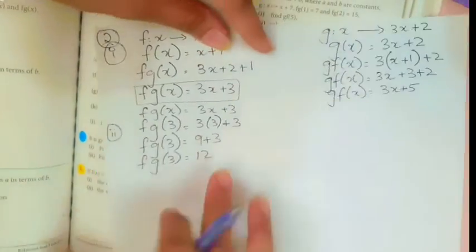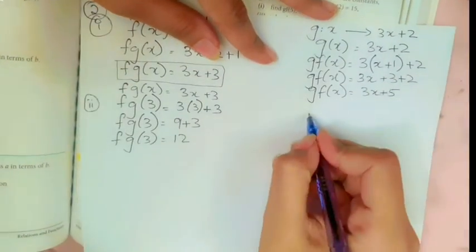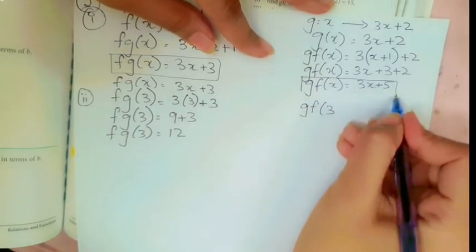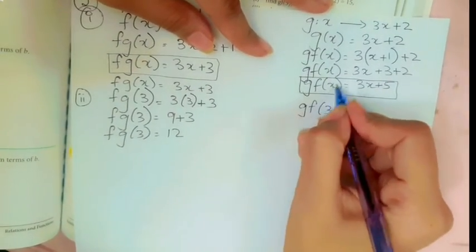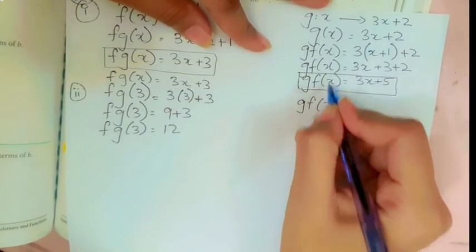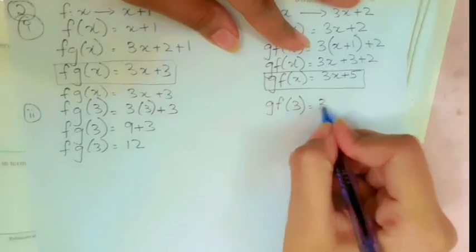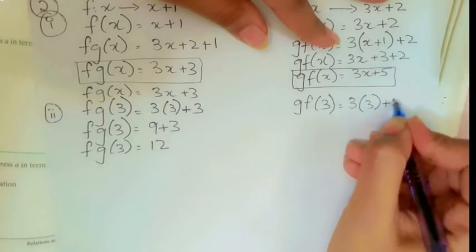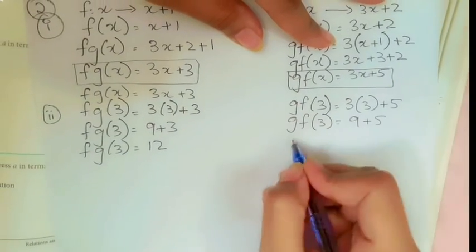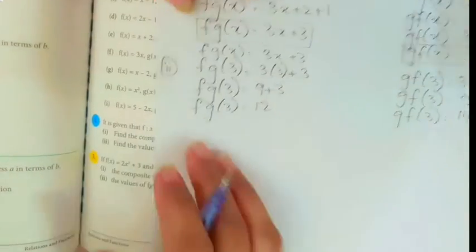And now the second thing is g of f(3). Okay, g of f(3). So you can see this is our equation, and in place of x, g of f(x) we already know, so just we have to write 3 in place of x, and again here also we will write 3 in place of x, so we can solve it. So g of f(3) is equal to 9 + 5, which is equal to 14. So this is our second part.